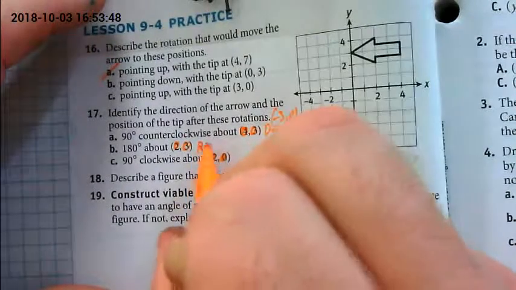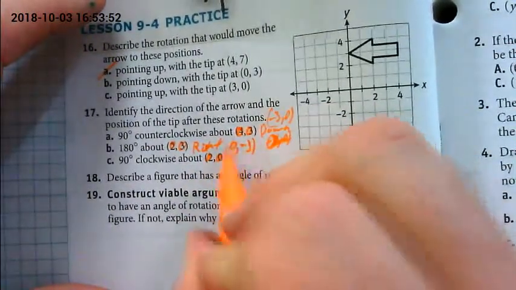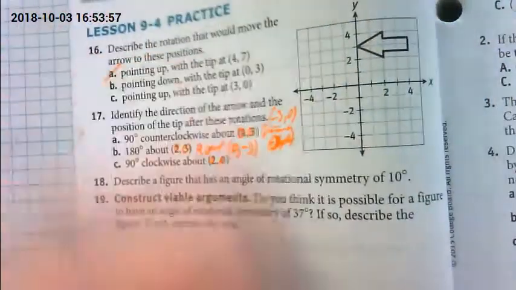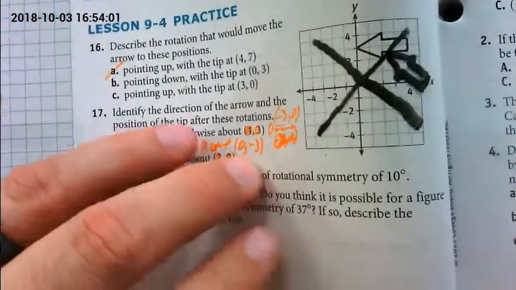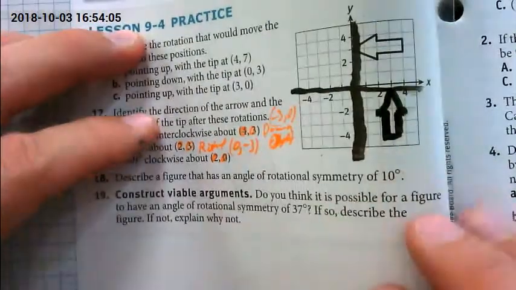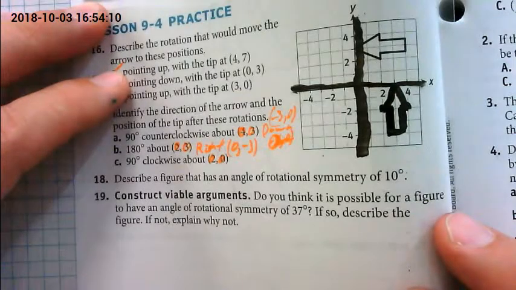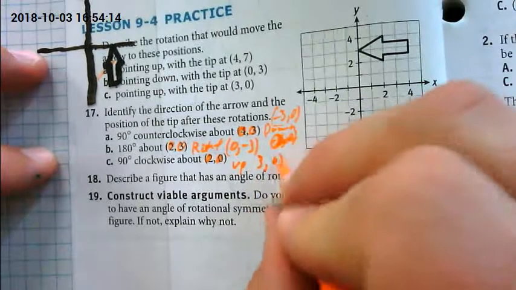So it's going to the right, and it's at 0, -3. The last one, if I did 90 degrees clockwise, so now we're going this direction. So that last one's pointing up, and the arrow's at 3, 0.